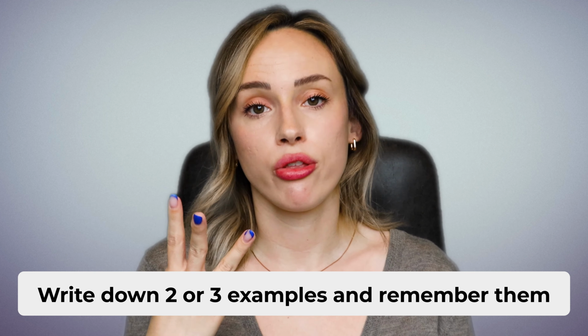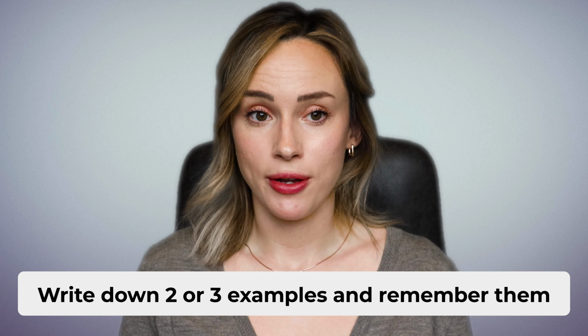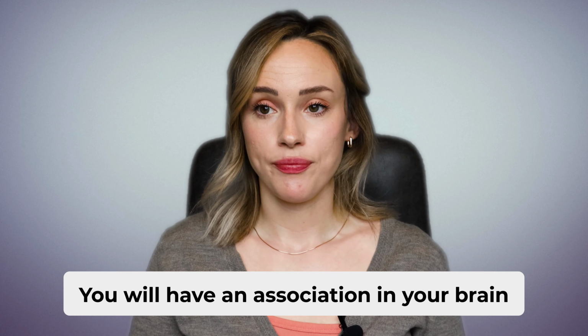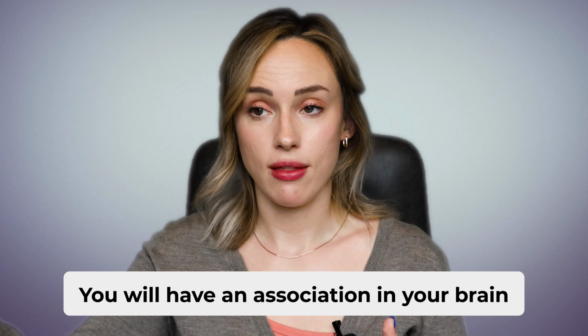And here is one really important thing to do. You write down the word. You write it down in your language and in your target language. Cool. You write it down in the target language and with the definition in the target language. Even better. Write down 2 or 3 examples with that word and remember them, so you can have an association in your brain. Okay, pine tree in Spanish is this.